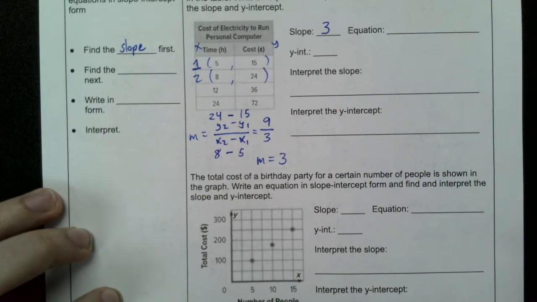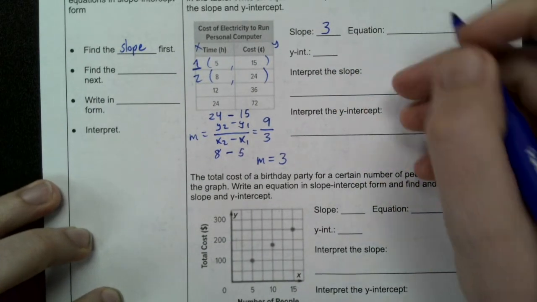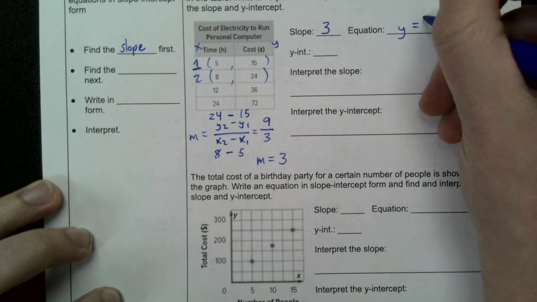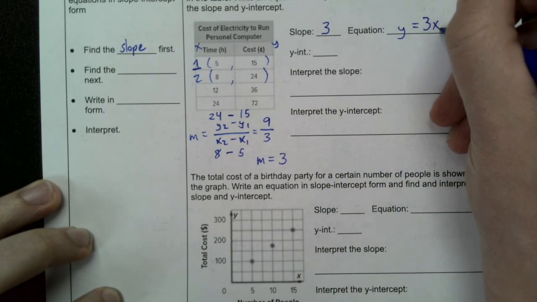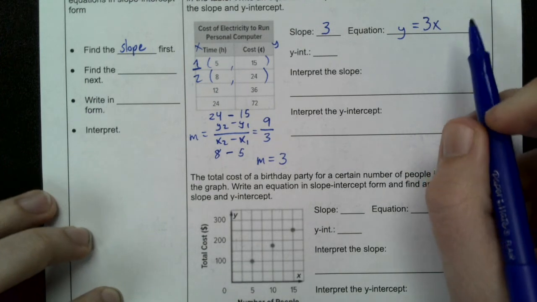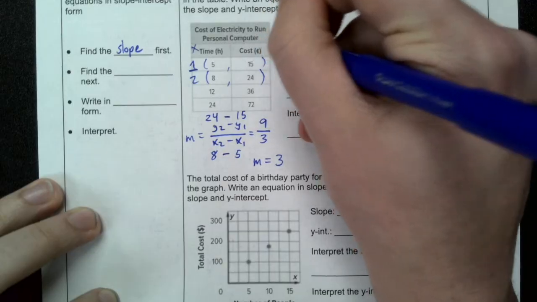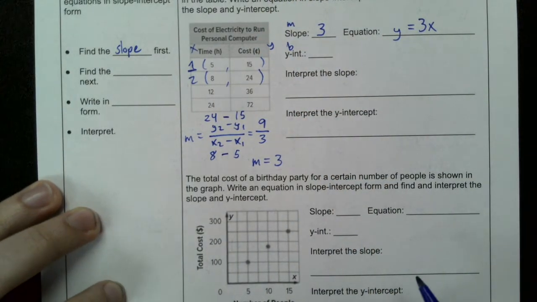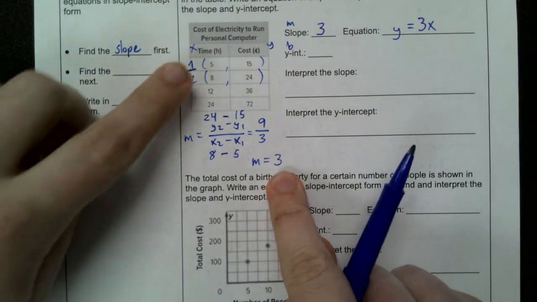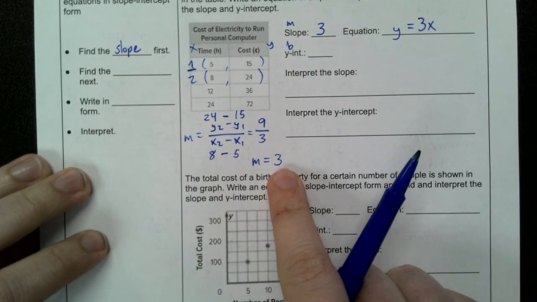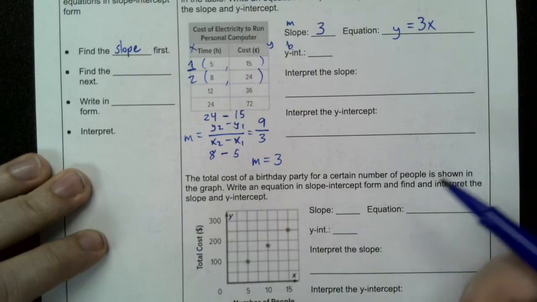Put that in. The equation is y equals mx plus b. I just found my slope, so I know it's going to be this. And then my b is my y-intercept. Okay? So once you have your slope, again, these are 2 ordered pairs. These are the points. So I'm going to substitute this into the slope-intercept form.